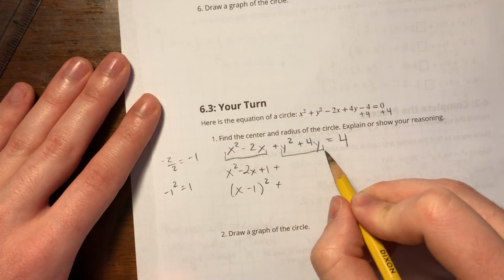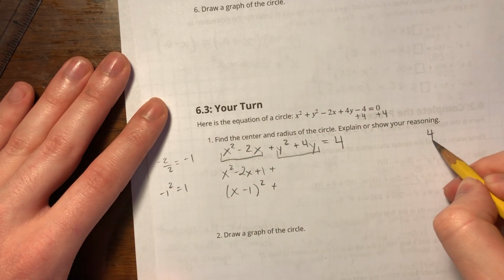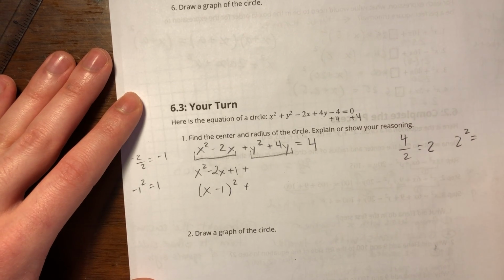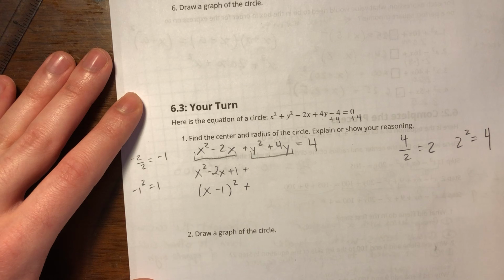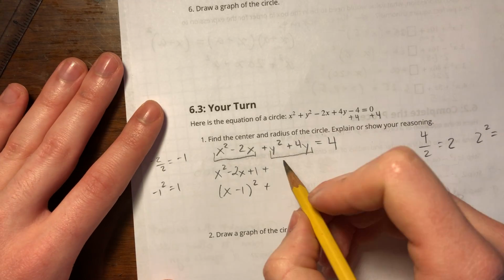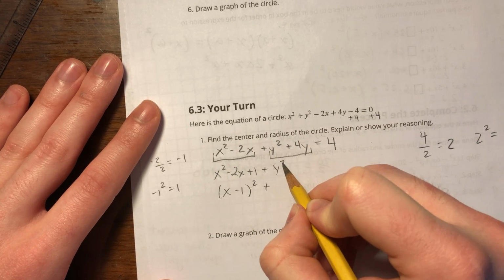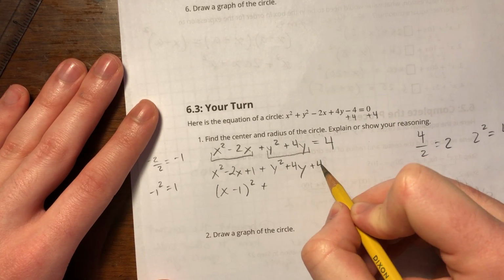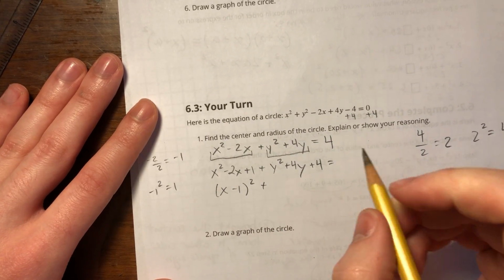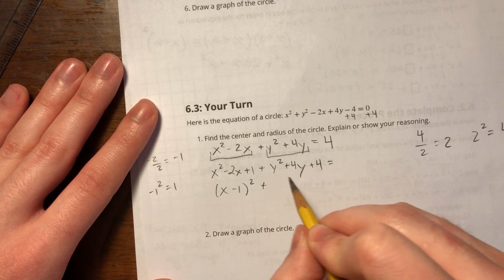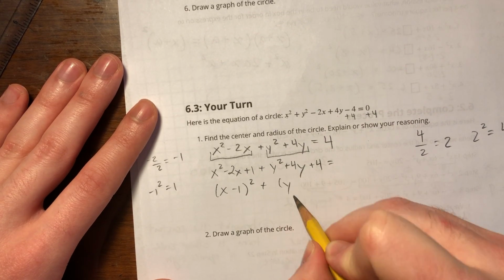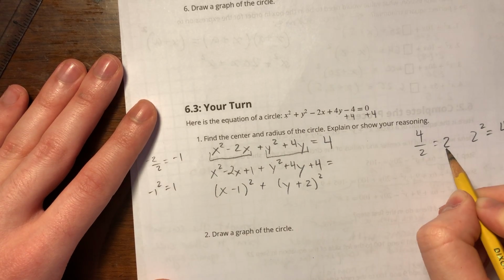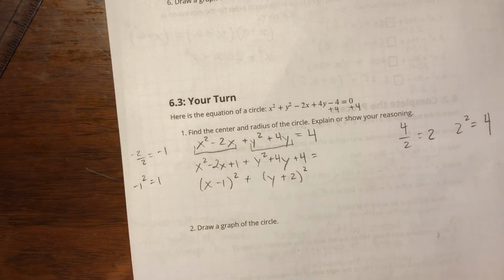All right, now for my y terms. If I divide 4 by 2, I get 2, and I know that 2 squared equals 4. So then I can just write this as y squared plus 4y plus 4. Now, I can also write this as a perfect square binomial, y plus 4. I'm sorry, y plus 2 squared. Right, 2 is that magic number.